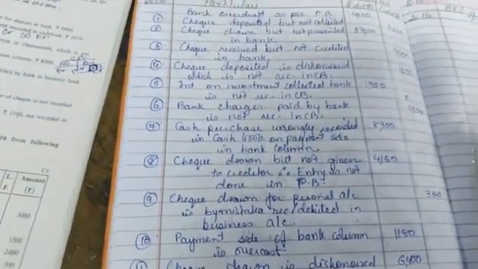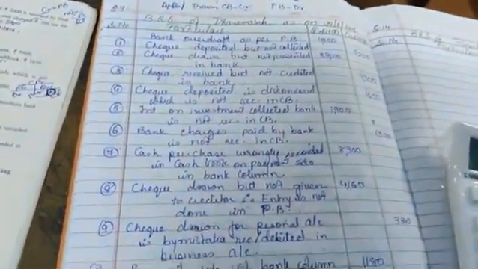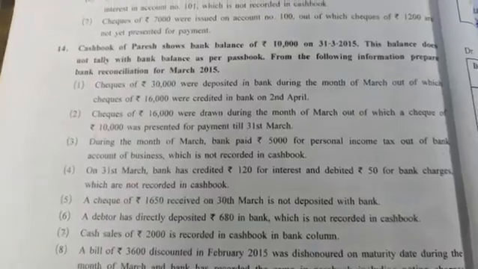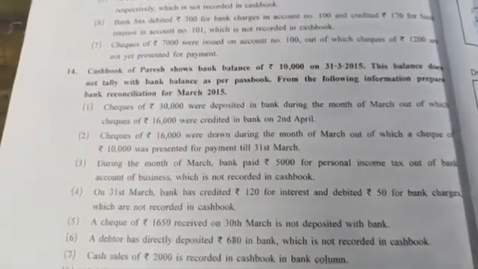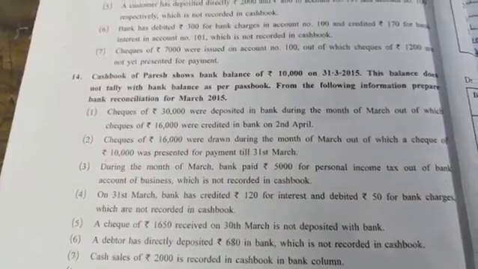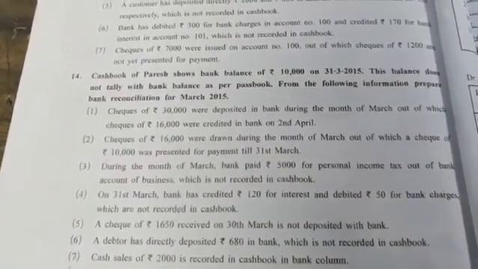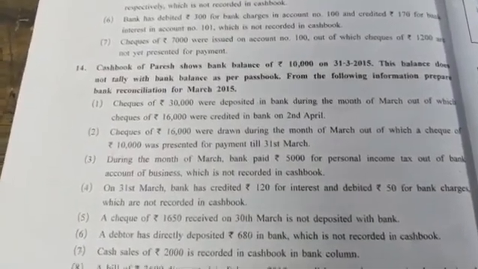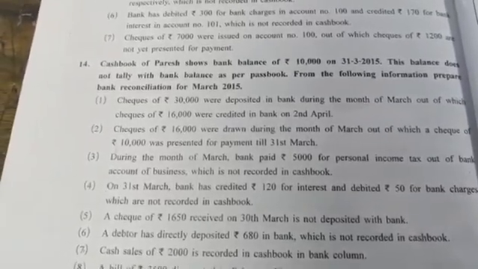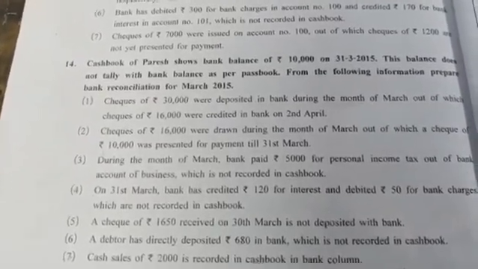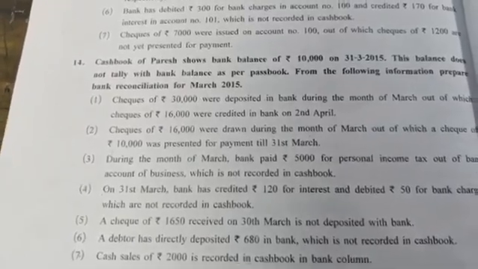Okay, so this is the solution of question number 9. Now see the last sum in BRS, that is question number 14. Cash book of Paresh shows bank balance of rupees 10,000 on 31st/3/2015. This balance does not tally with the bank balance as per passbook. From the following information, prepare bank reconciliation statement for March 2015.